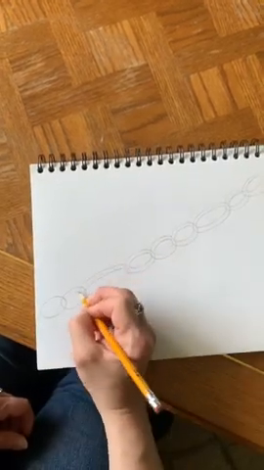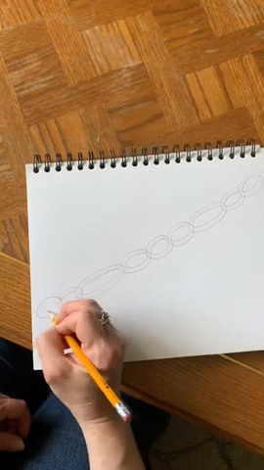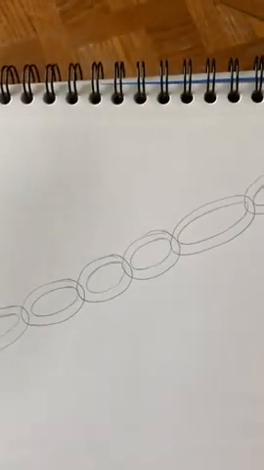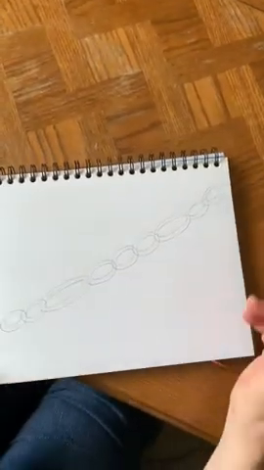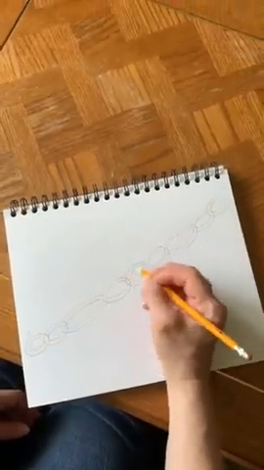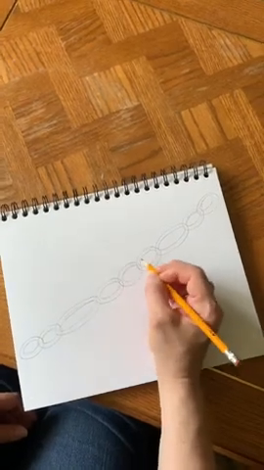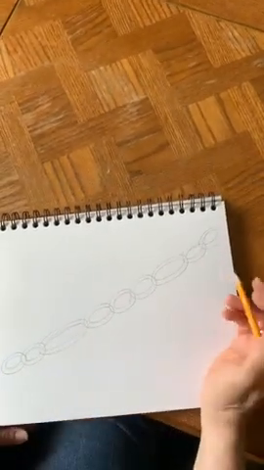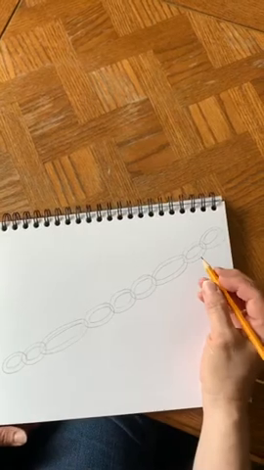I'm just going to double it up real lightly with my pencil to give myself something to start from. So there we go. So some of these lines I'm going to end up erasing. So again, it's just good to press very lightly with your pencil so that you can erase.